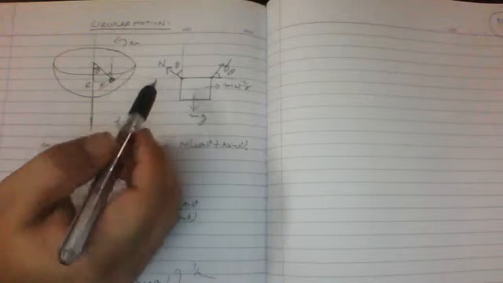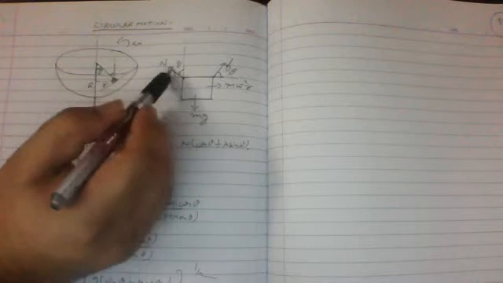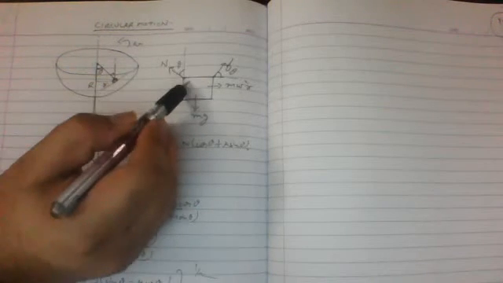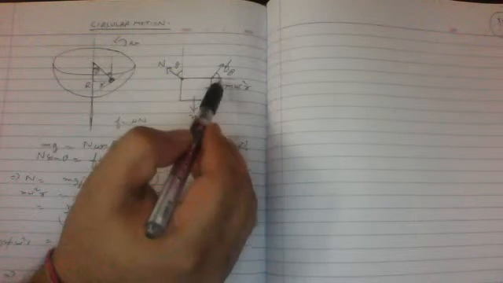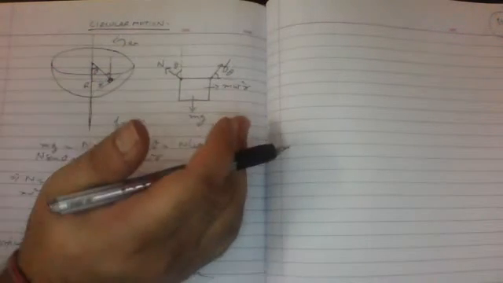So the normal reaction force between the block and the surface acts towards the center of the hemisphere, making an angle theta with the vertical axis. So accordingly this angle would also be theta, you can see.